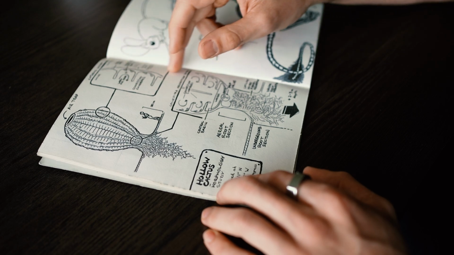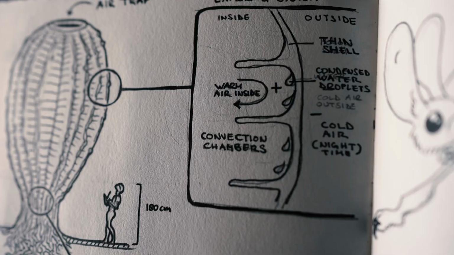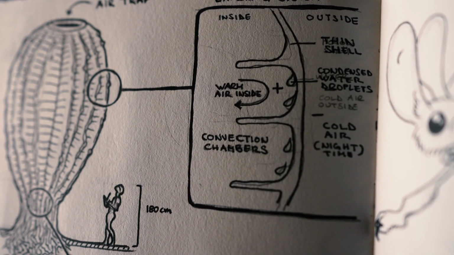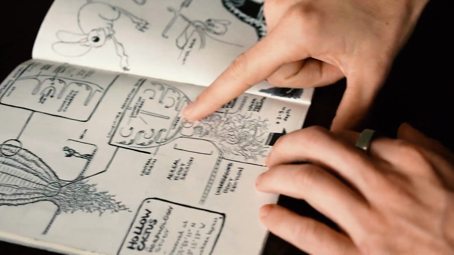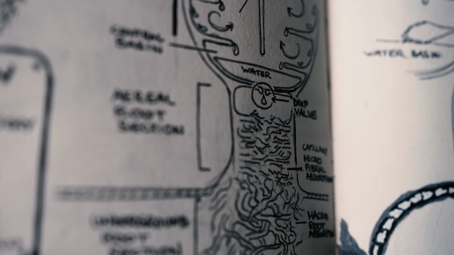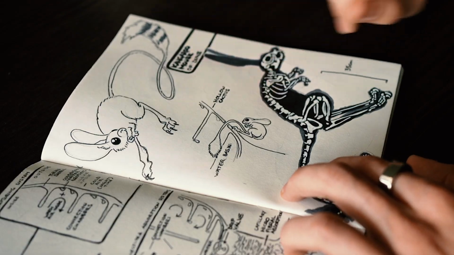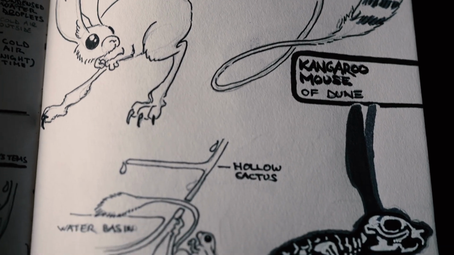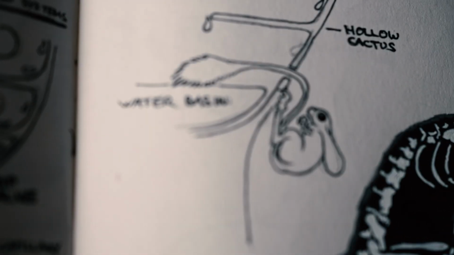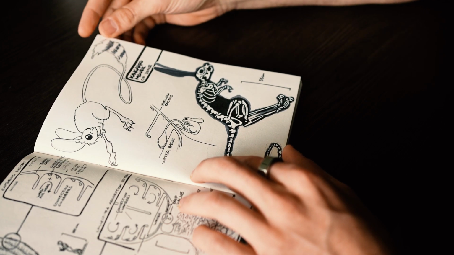At night, when the temperature drops, the water that is in the warmer air that is trapped inside of the hollow cactus condenses against the inner walls of the thin shell. And then it's collected down into a central basin and made to drip very slowly to quench the various sections of the roots. And I even managed to see a kangaroo mouse that made its way to the side of a hollow cactus and carved a small hole past its very long tail into it to soak up as much water as possible with the sponge-like fluff at the end of the tail.